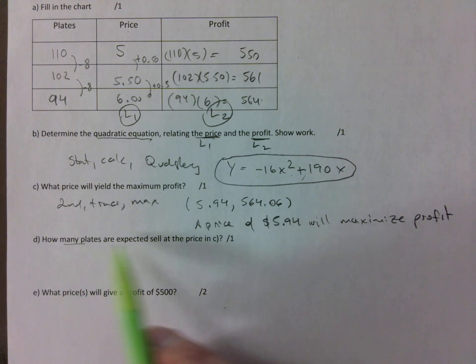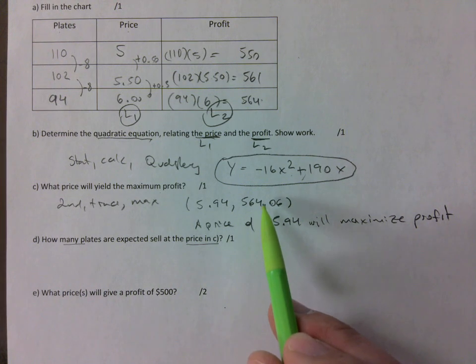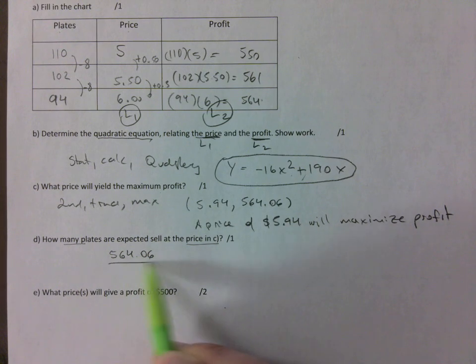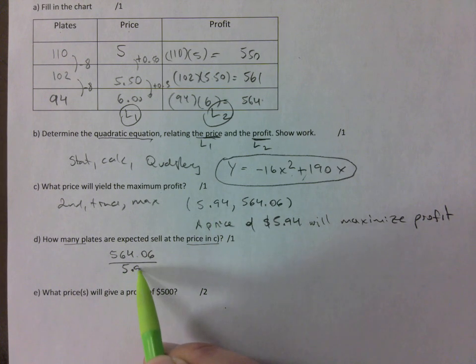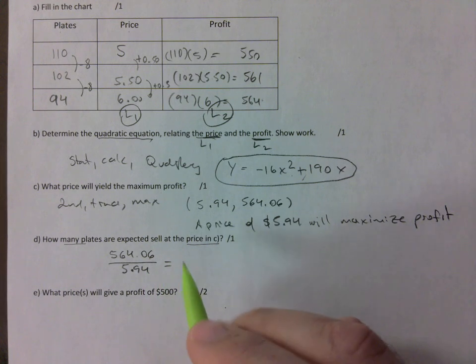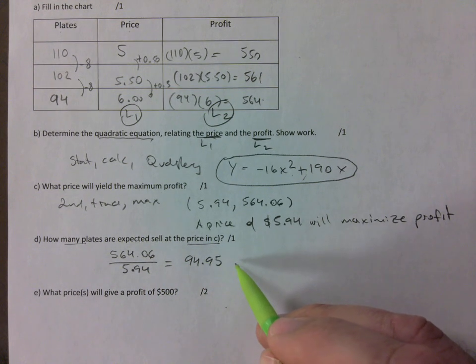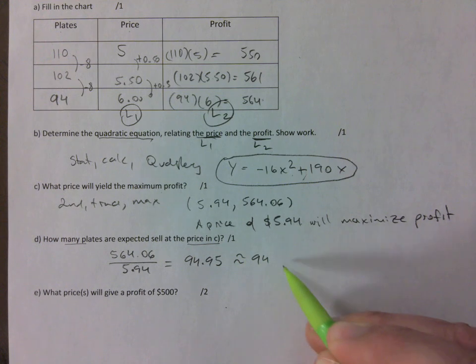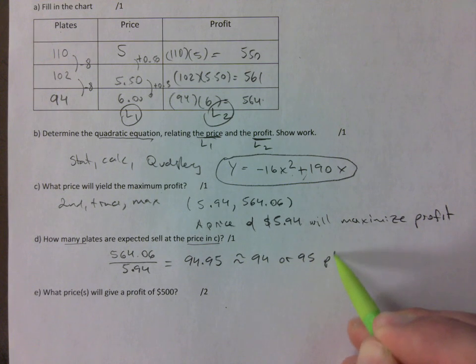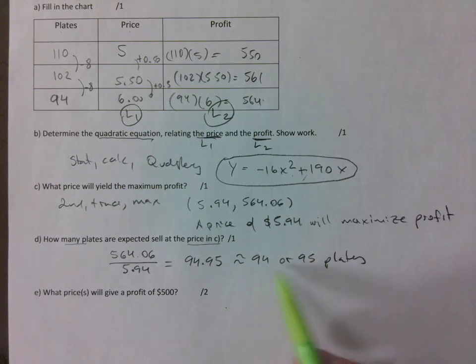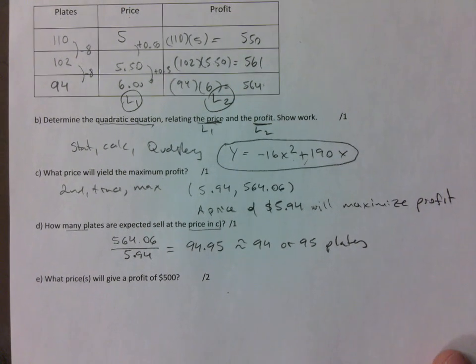How many plates are expected to sell at this price? Basically, you just go 564.06 divided by 5.94. That's the quickest way of doing that. And that gives you 94.95. We cannot have that, right? So that's approximately 94 or 95 plates. If you go 94.95 today, I think I'm happy. You know what you're doing, so you wouldn't lose rounding marks there.